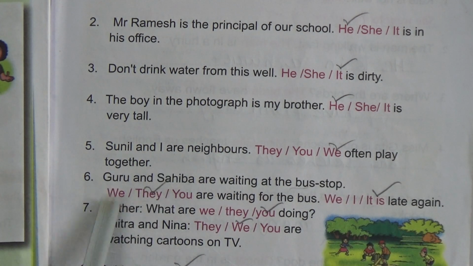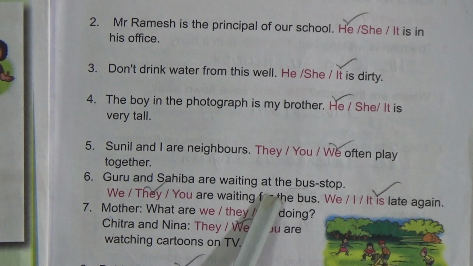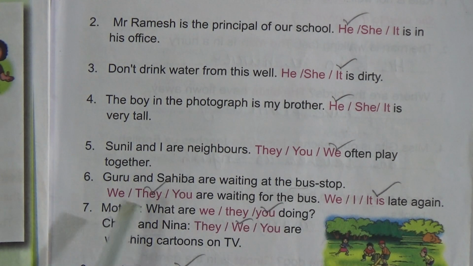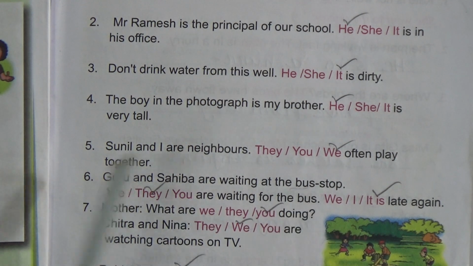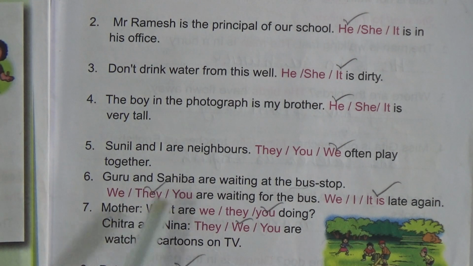Then number 6: Guru and Sahiba are waiting at the bus stop. We or they or you are waiting for the bus. Dear students, which one is the correct answer here? Yes, here you will put a tick on the word they. Why?